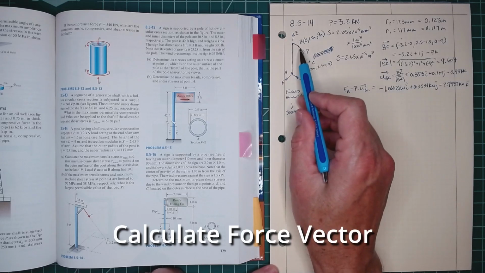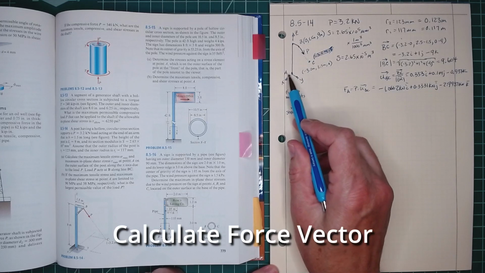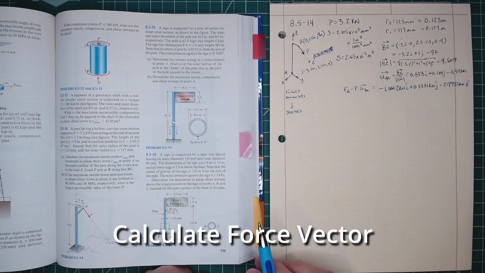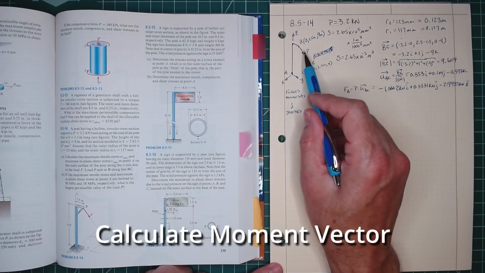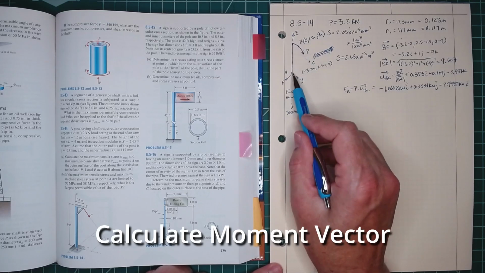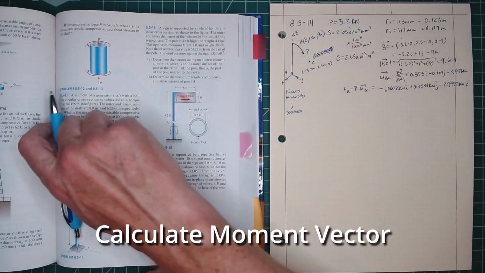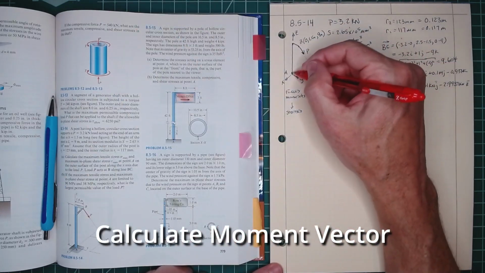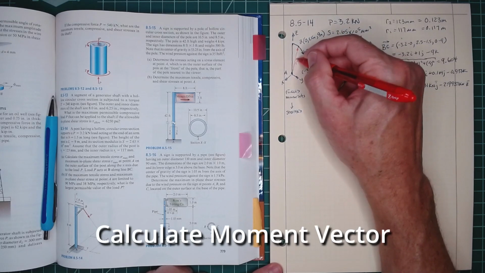Now those forces are going to be translated to be acting at point A. That's what we want to do. So the other thing is that we need to figure out the moments. Now, the moment that's created at P, we want to know the moments about point A. So we need to come up with our radius vector.